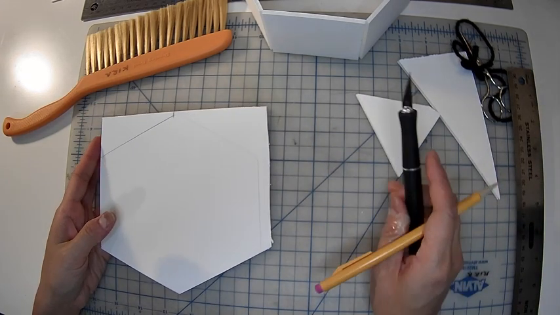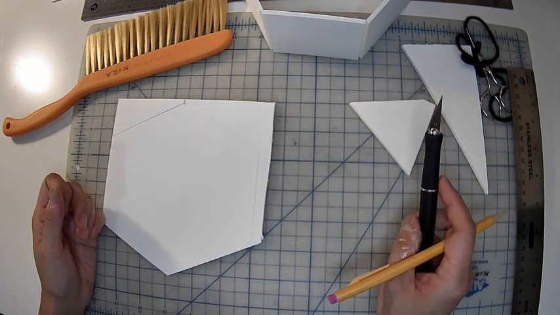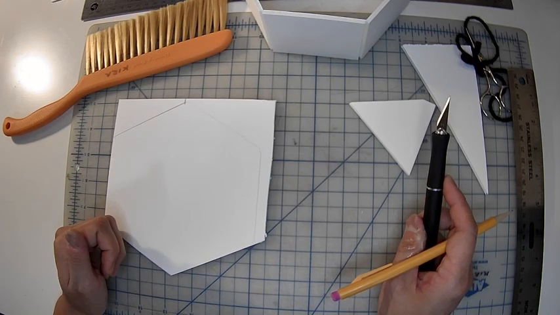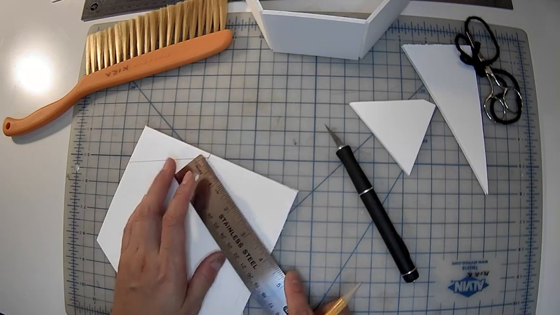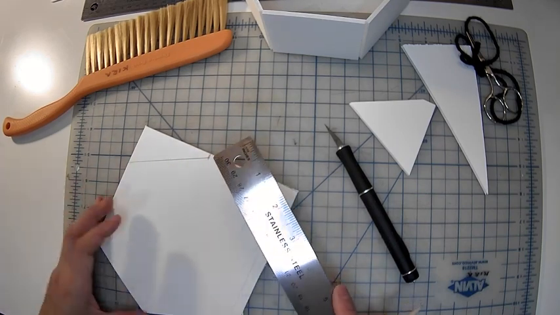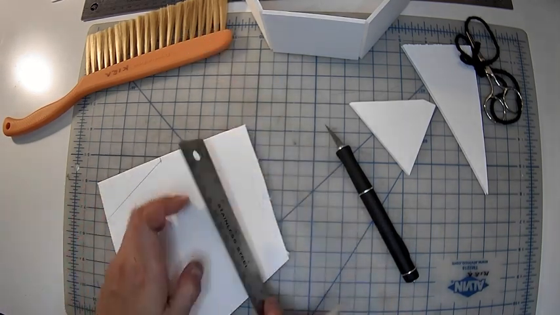Sometimes your measurement ends up being like 3.263. It's really hard to calculate and make a cutting.